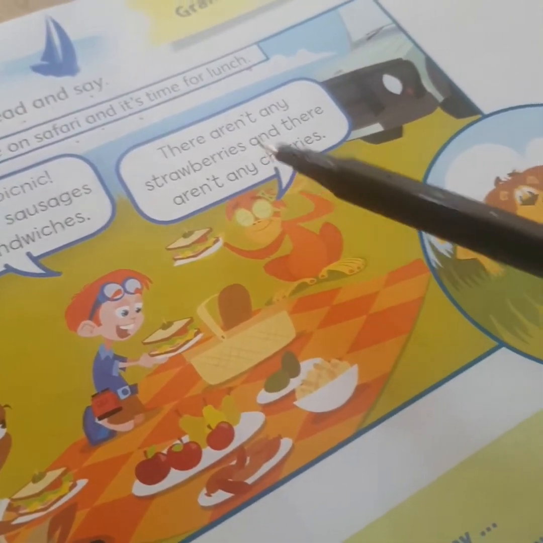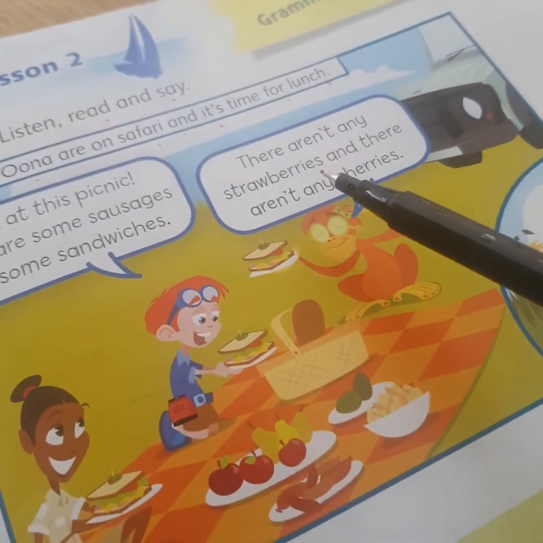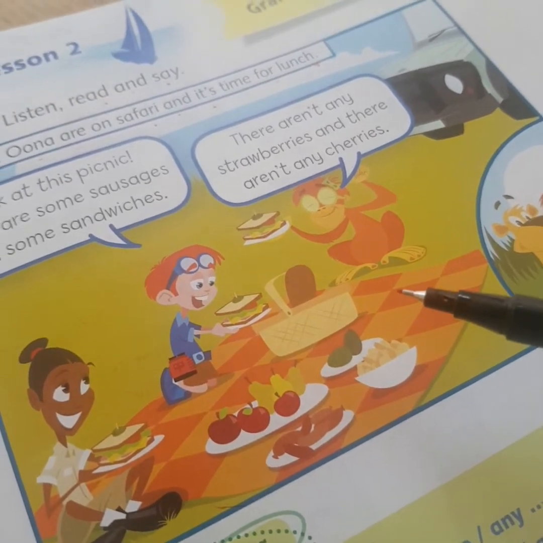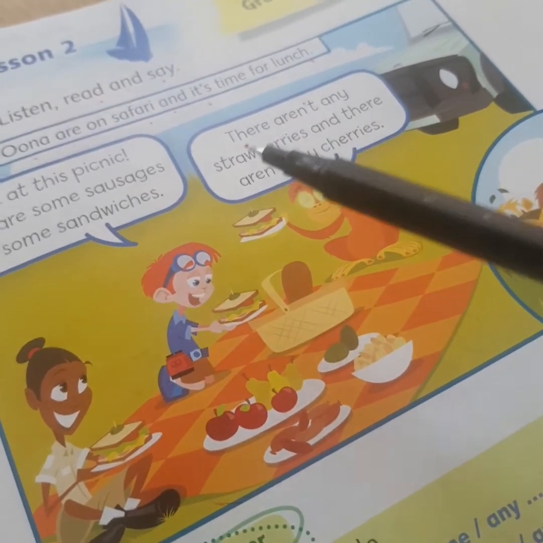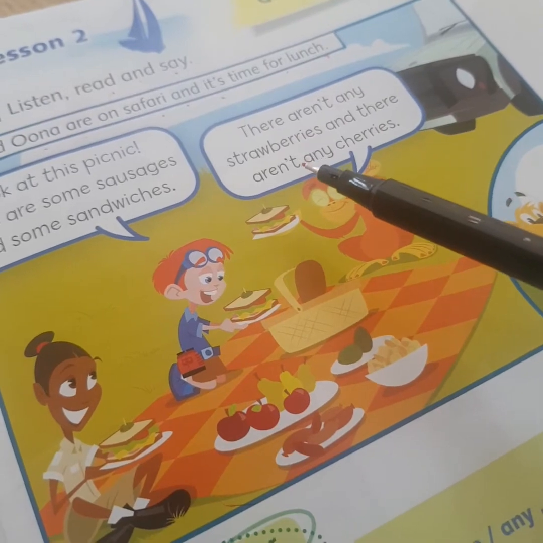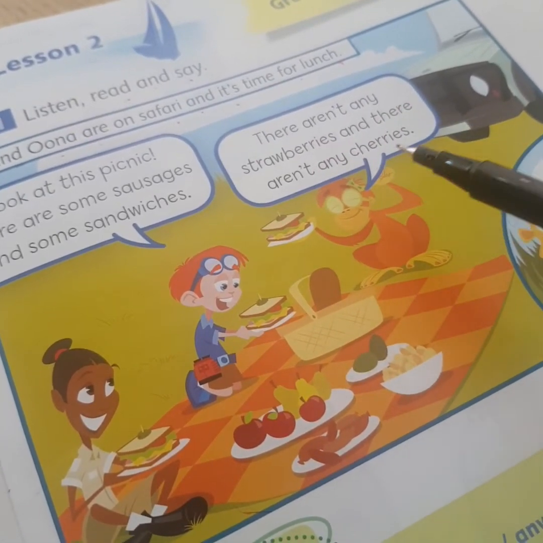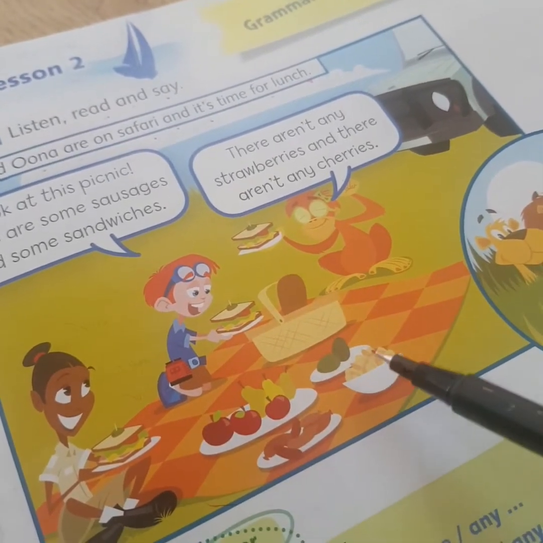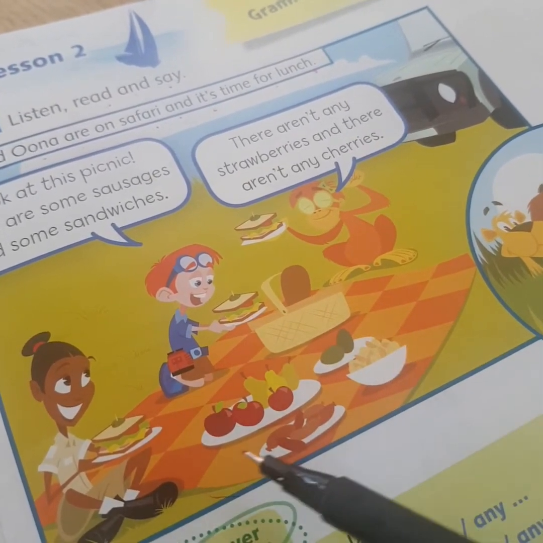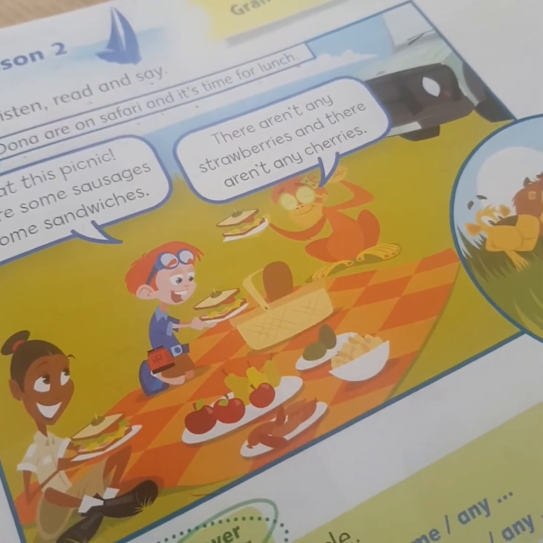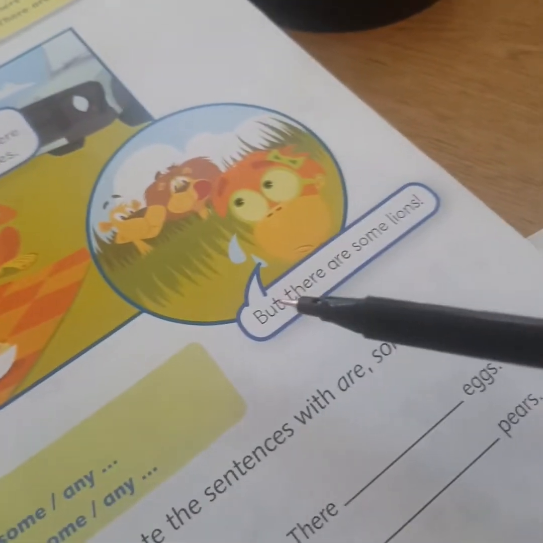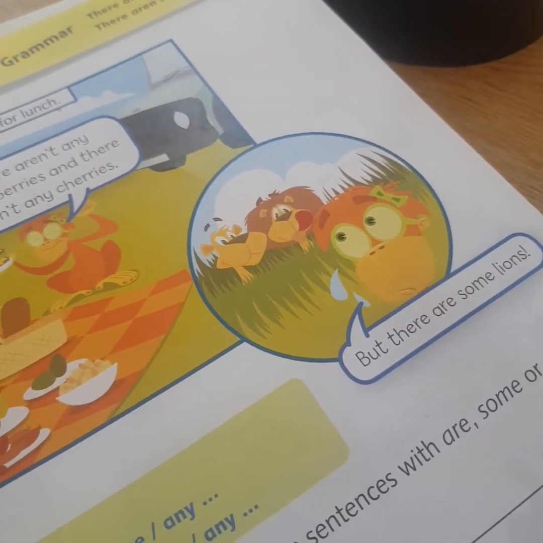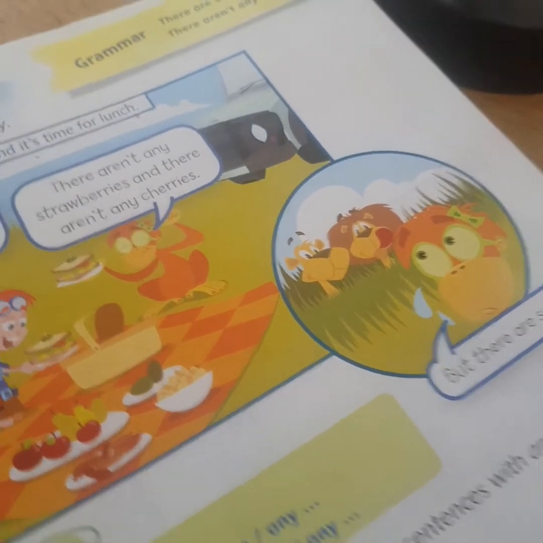Ona is saying, there aren't any strawberries. So, can you see any strawberries in the picture? No. So, there aren't any strawberries. And there aren't any cherries. So, there aren't any strawberries and there aren't any cherries. But there are some lions. Okay.